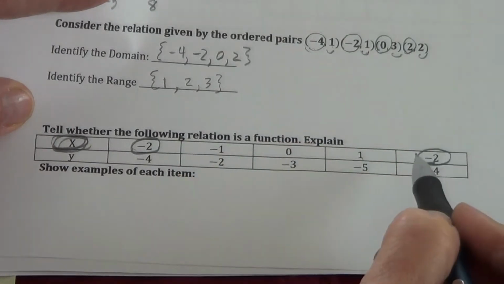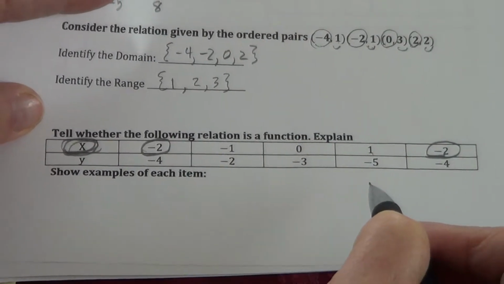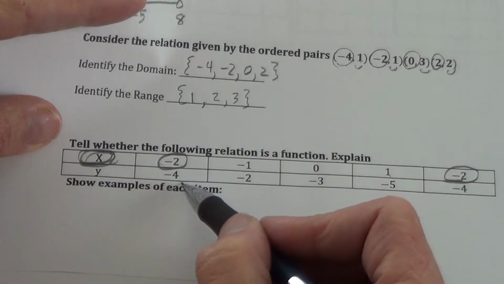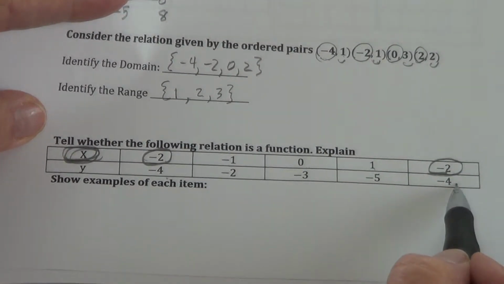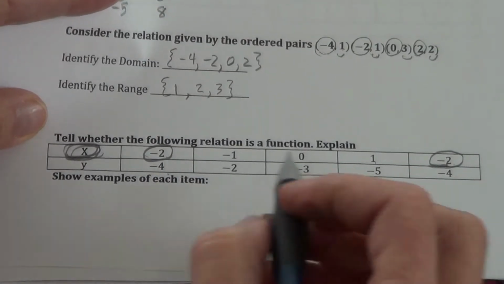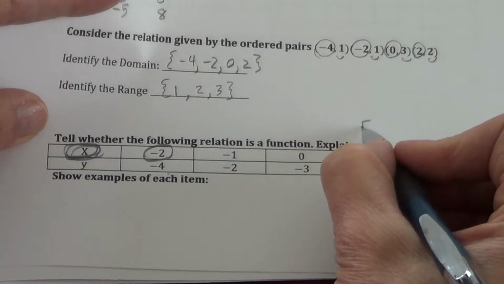When he repeats, is he cheating? In other words, is he coming with a different y value? Here he has -2, -4, and when he repeats, he's with that -4 again. So he is not cheating. Because he's not cheating, it is a function.